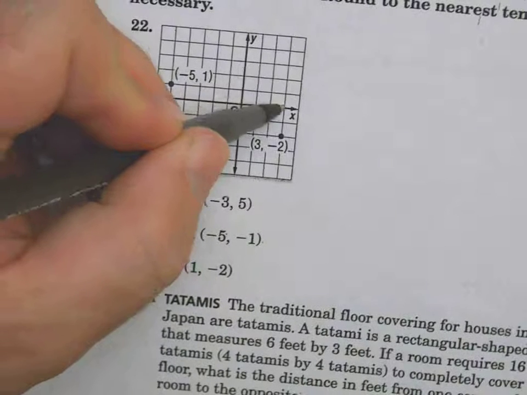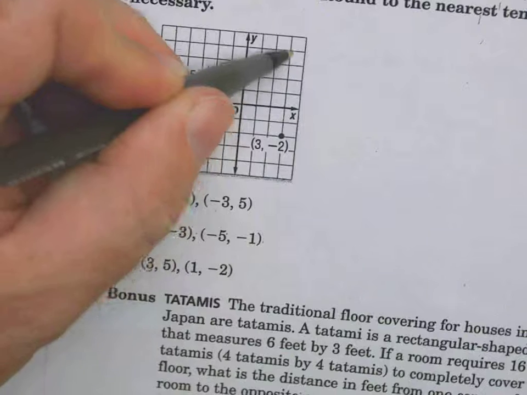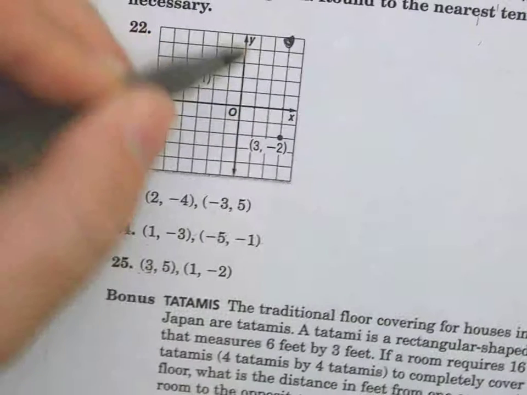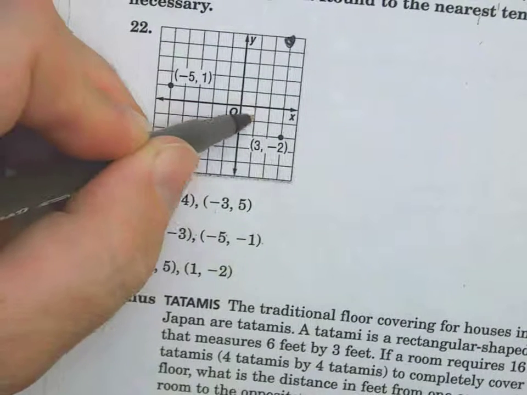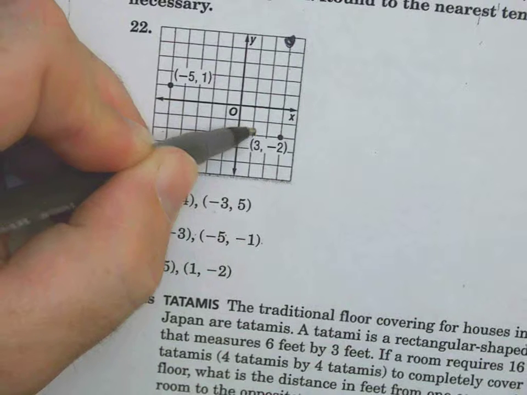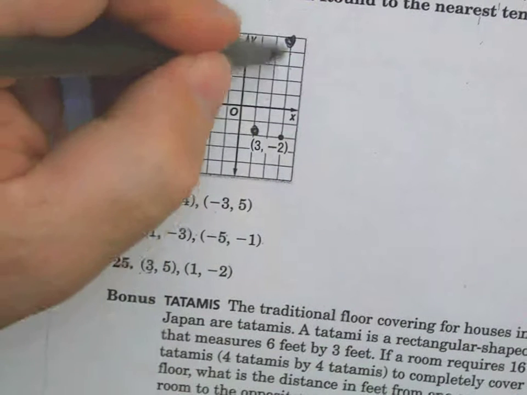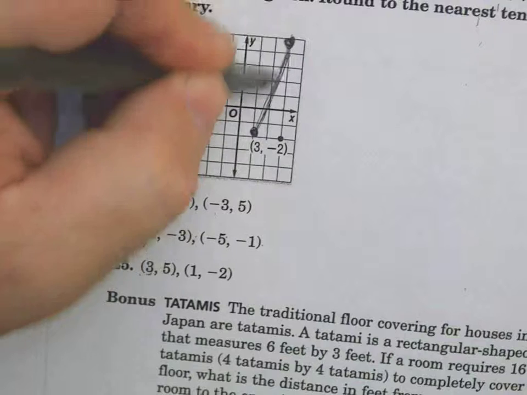Well, right here, I'm supposed to go 3, 5. 1, 2, 3, up 5. 1, 2, 3, 4, 5. Right here. 1, negative 2. Down to negative 2. What's up, Jordan? What's up?